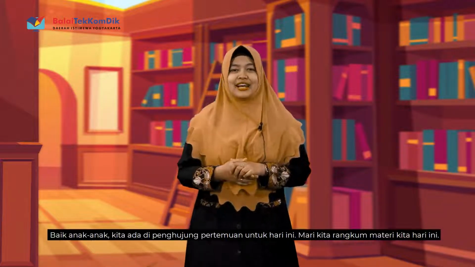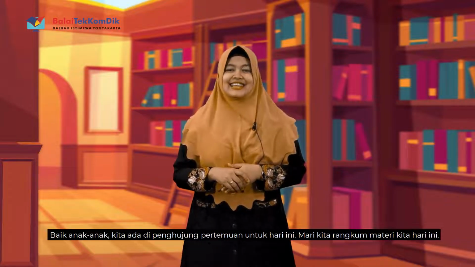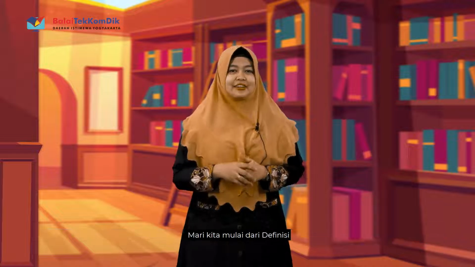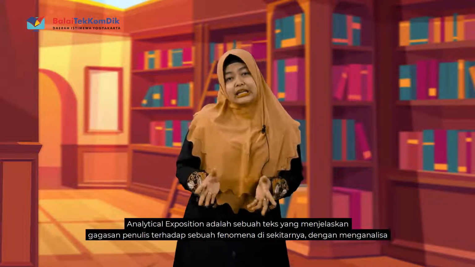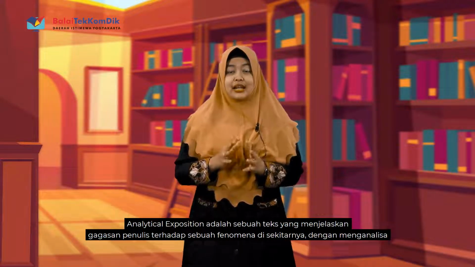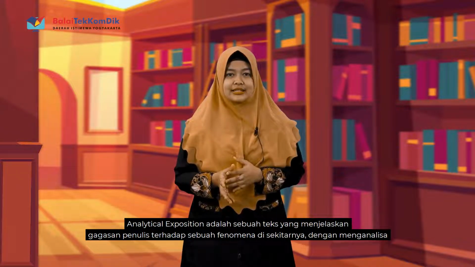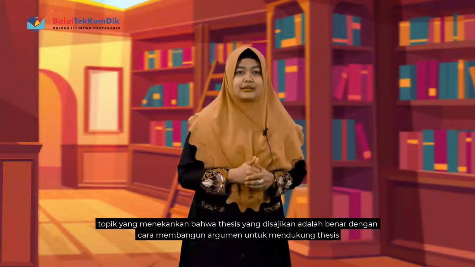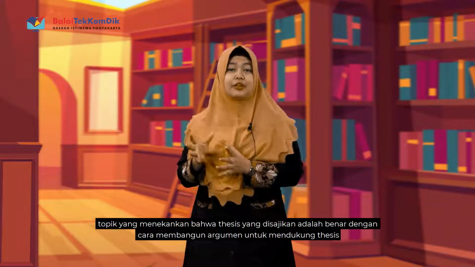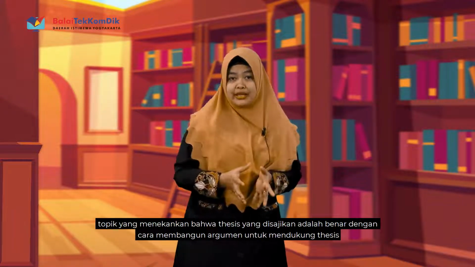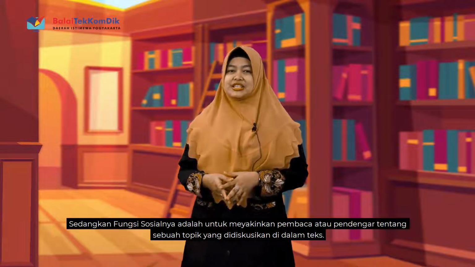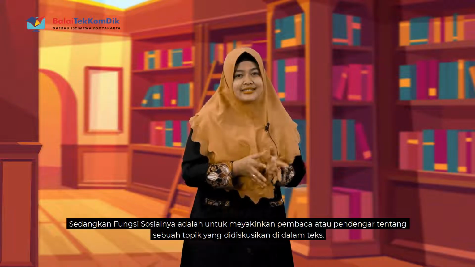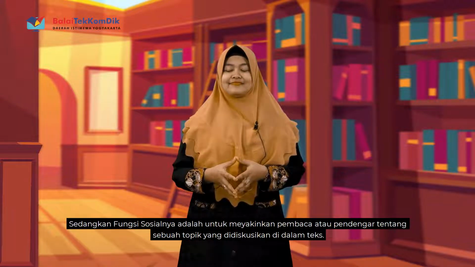Well, class, we are in the last part of the lesson today. Let's sum up what we have learned today. Let's start from the definition. Analytical exposition is a text that elaborates the writer's idea about a surrounding phenomenon by analyzing the topic, showing that the thesis is correct by developing arguments to support it. While the social function is to convince the readers or listeners about the topic discussed in the text.